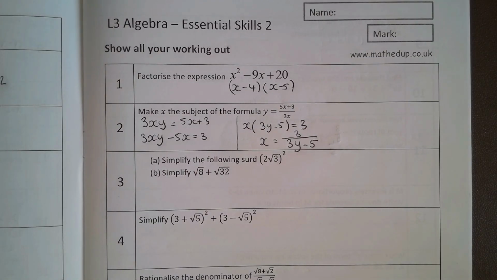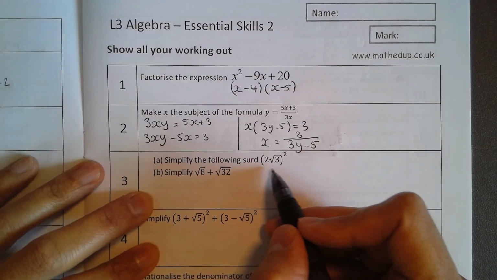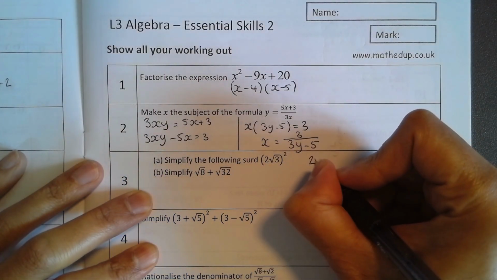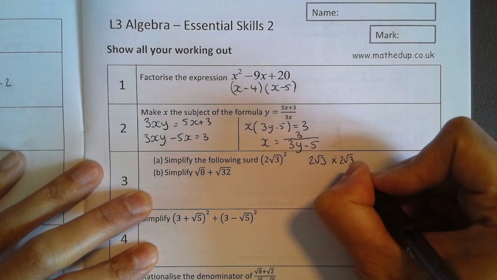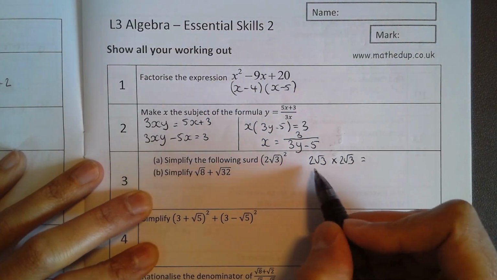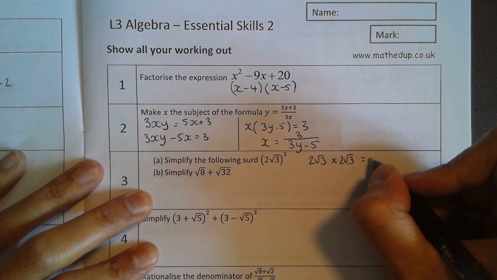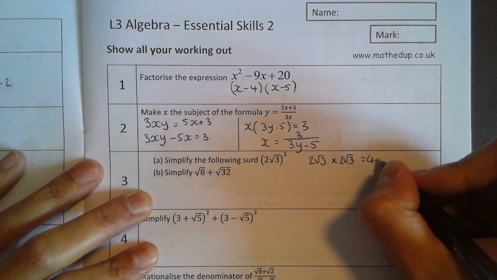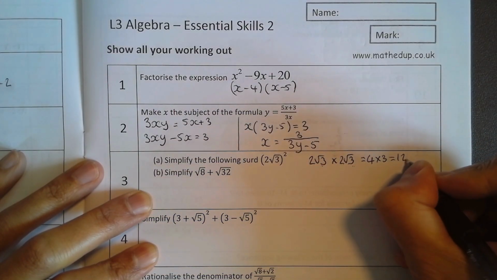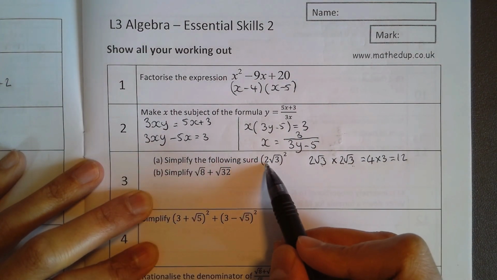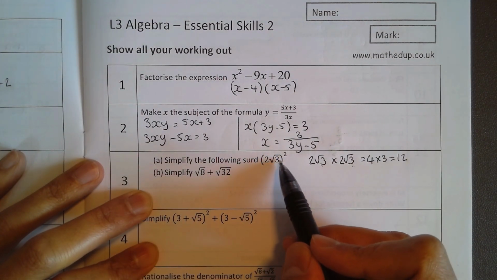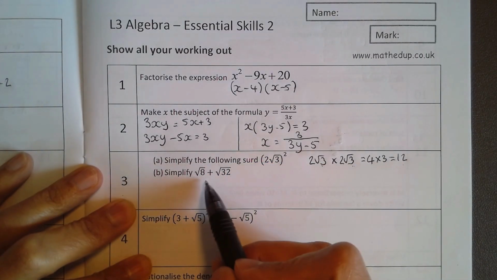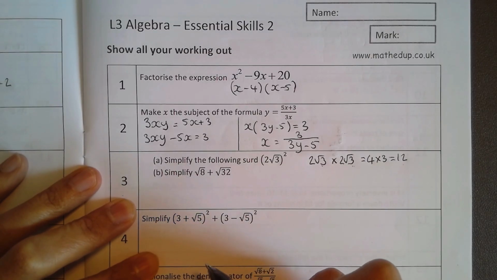Question 3. For part A, we are going to simplify this side over here. So we've got 2 root 3 squared. Now remember, that means 2 root 3 times 2 root 3. Okay, so I can do the 2 times the 2 part, which is going to give me 4. And the root 3 times the root 3 part is going to give me 3. So essentially this is going to be 4 times 3, and that is going to be equal to 12. Directly from here, I could say 2 squared is 4, root 3 squared is 3, and 4 times 3 gives me 12.